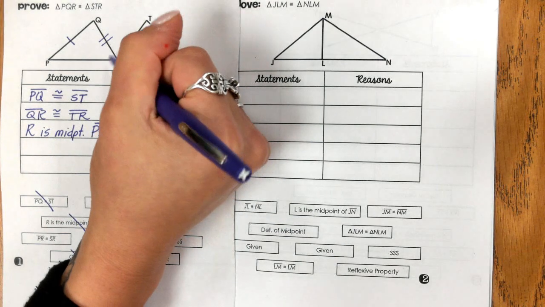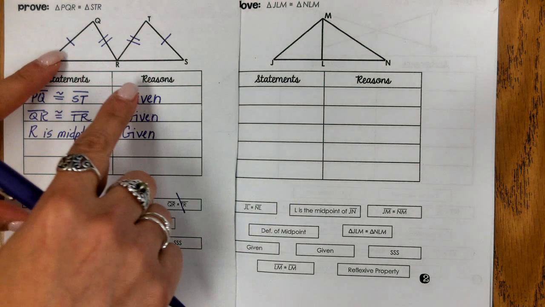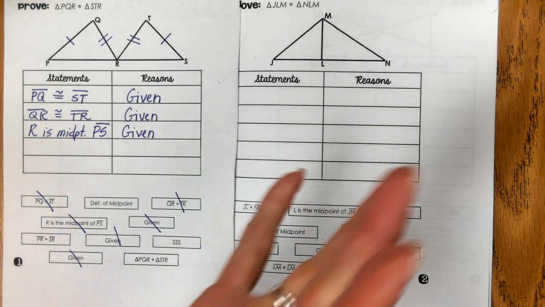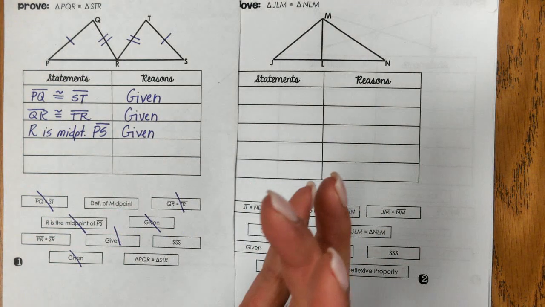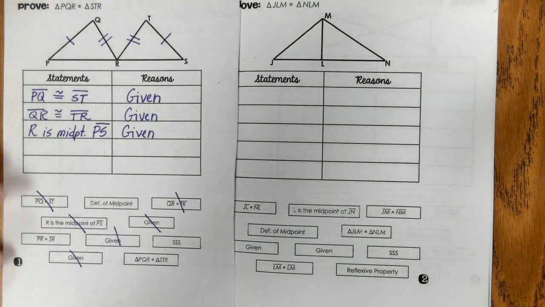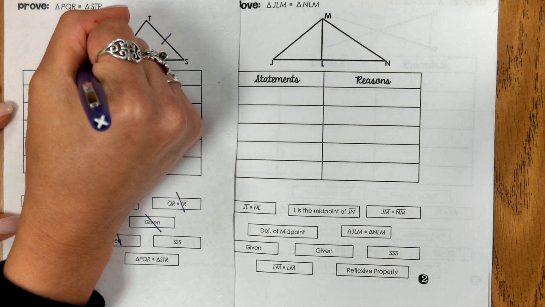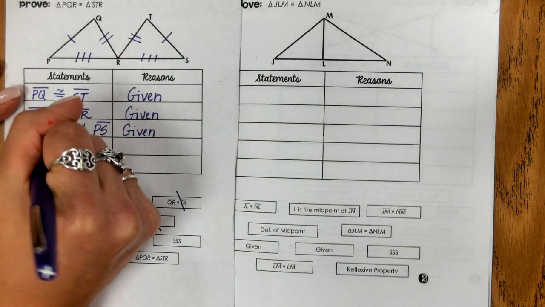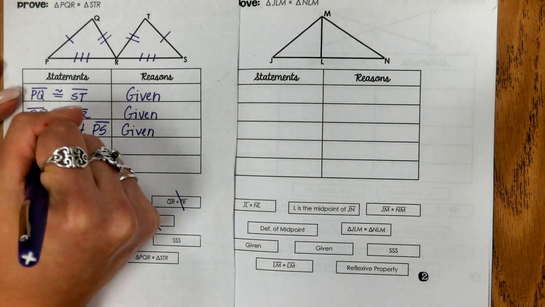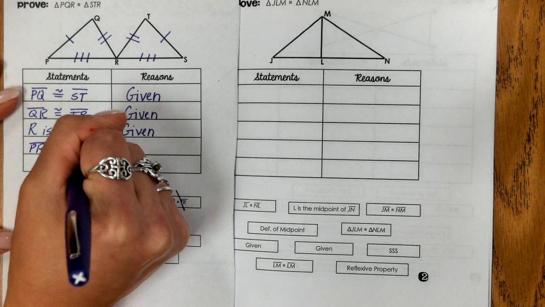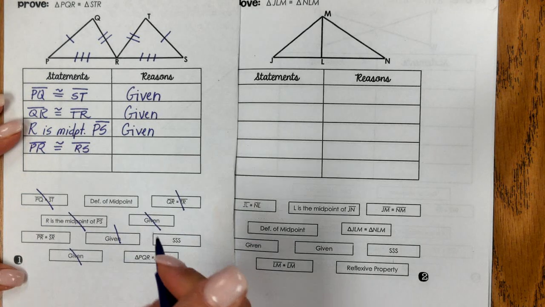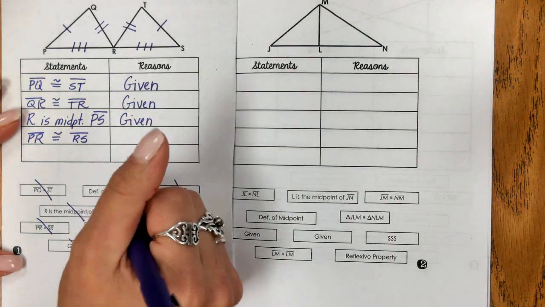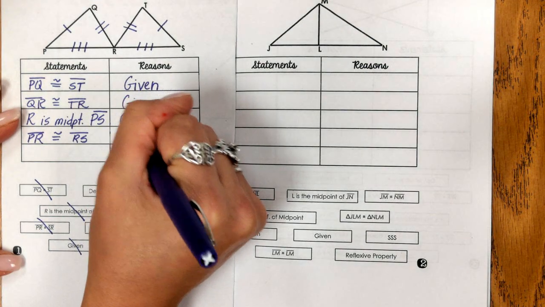Since R is the midpoint, which is here, that means that these two segments must be congruent, okay? Because that is the definition of what midpoint does. It cuts a line in half. So we would say here that segment PR is congruent to segment RS. Or SR, same thing. And that is the definition of midpoint.